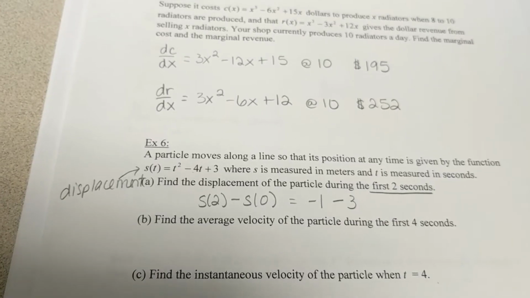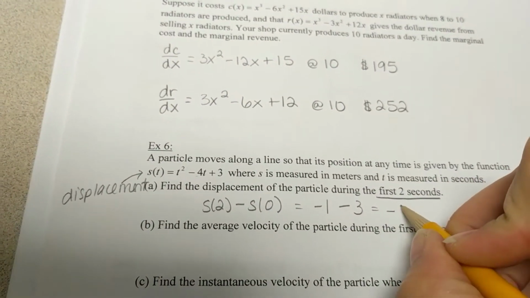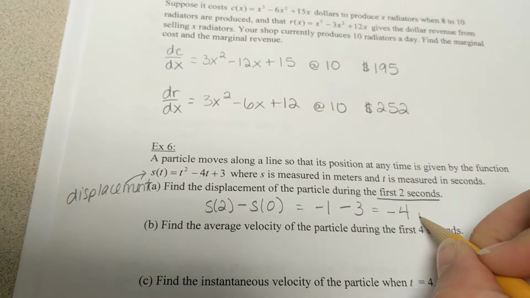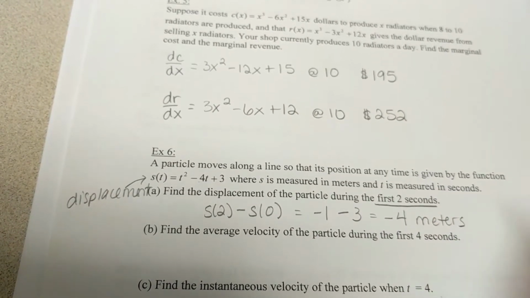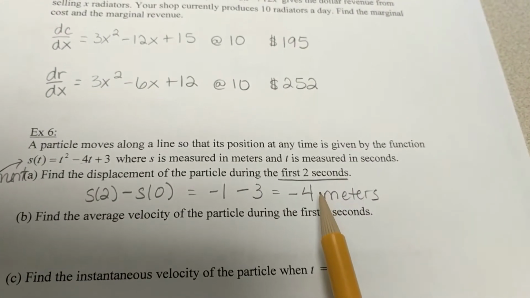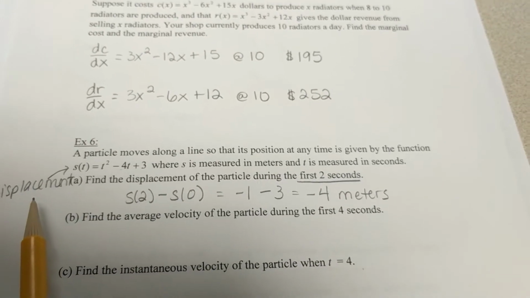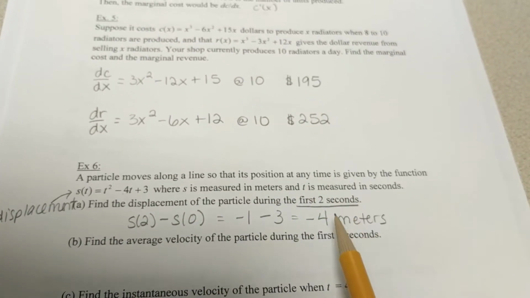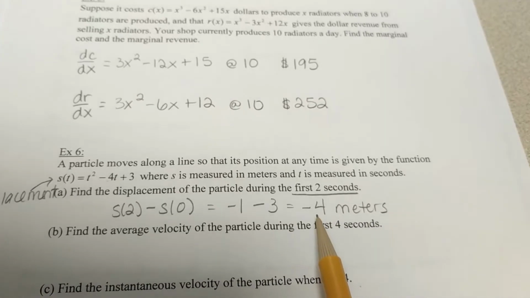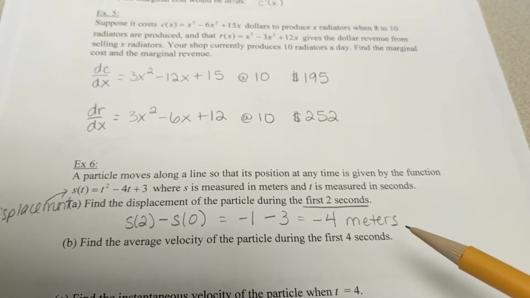So negative 1 minus 3 is negative 4 meters. Now, negative 4 meters, this is a displacement. It's not a distance, it's a displacement. So if our displacement is negative, it just means it either went backward or to the left.